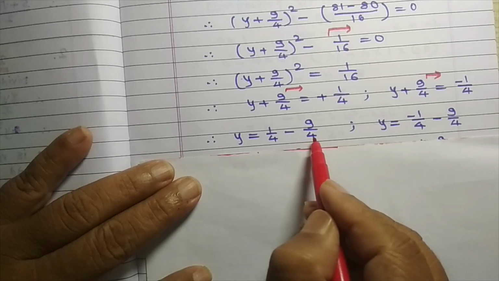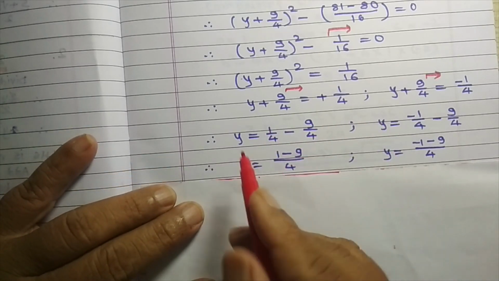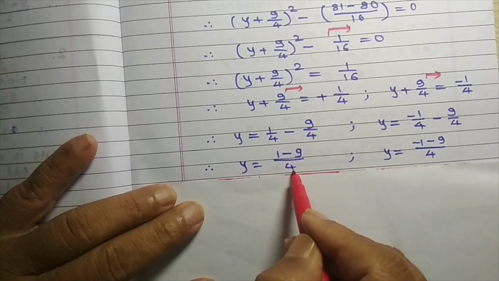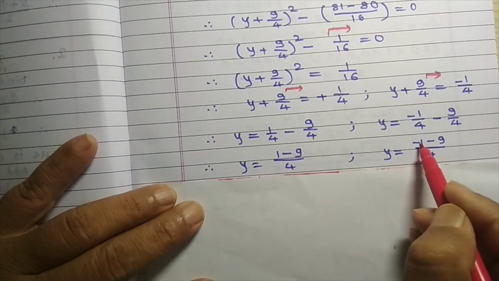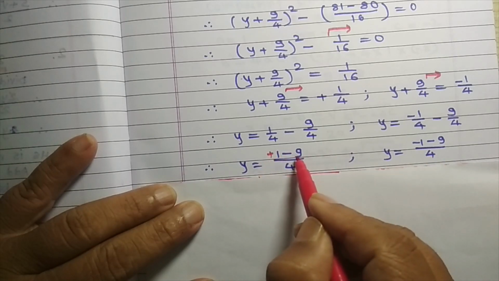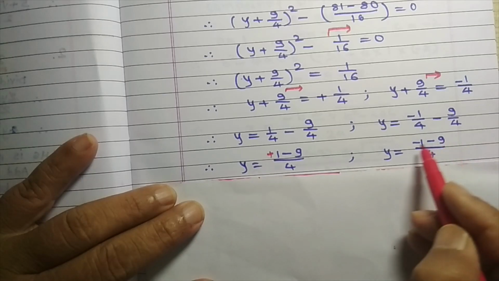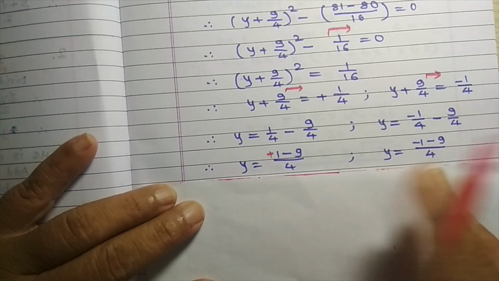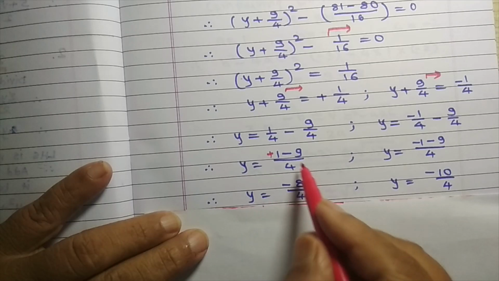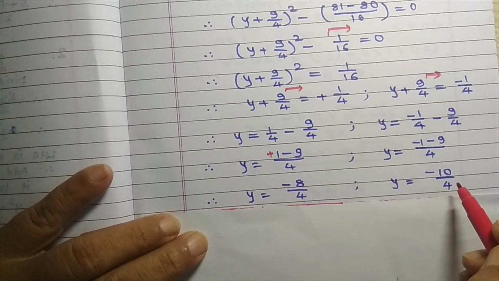We have to write that denominator and subtract the numerators. Then it becomes y is equal to 1 minus 9 upon 4 and y is equal to minus 1 minus 9 upon 4. Different signs, sign of larger number and subtract. And here same signs, you write that sign and addition. Then it becomes y is equal to minus 8 upon 4 and y is equal to minus 10 upon 4.